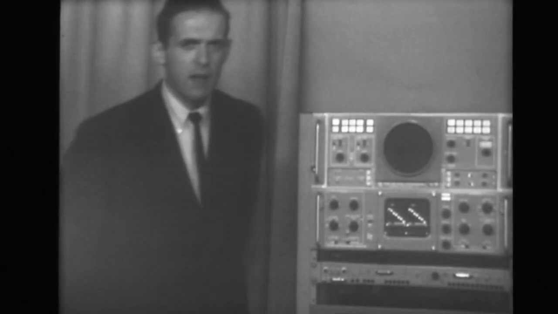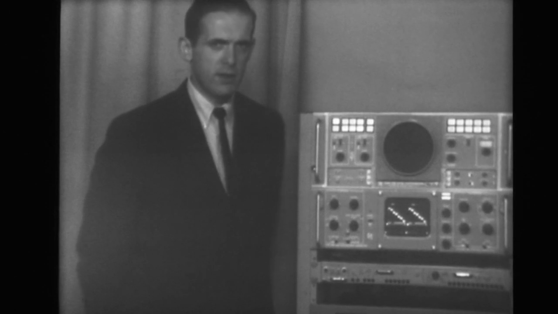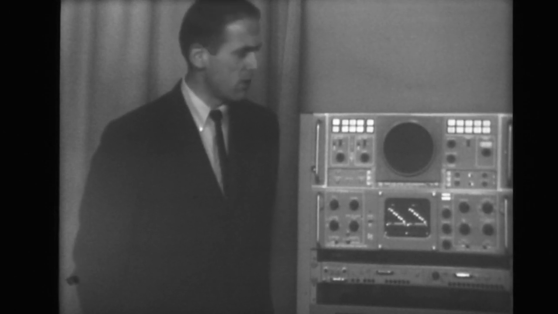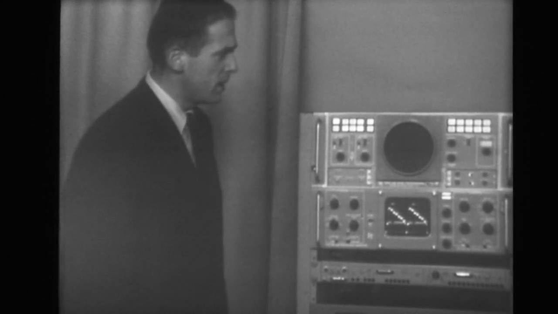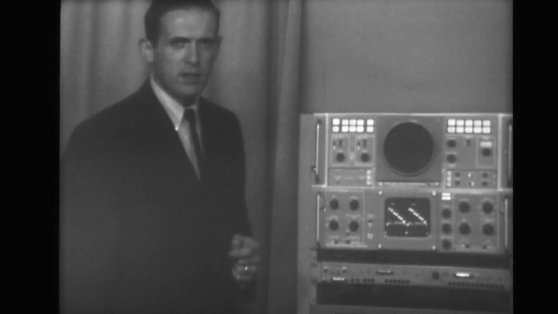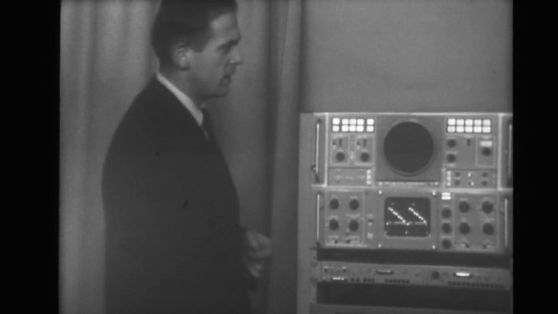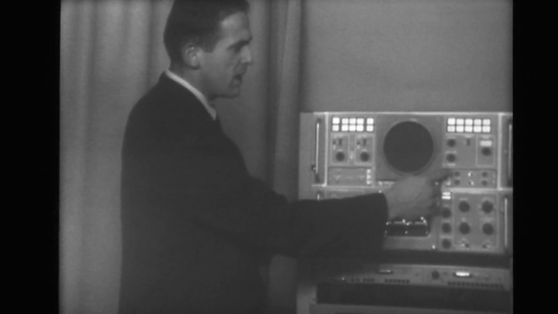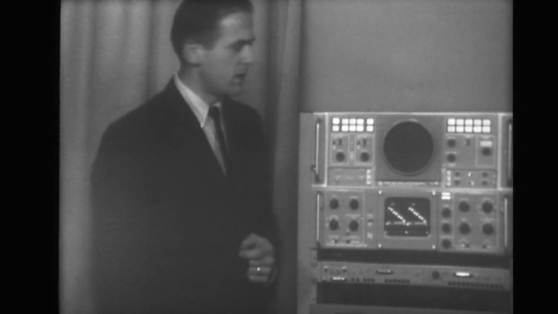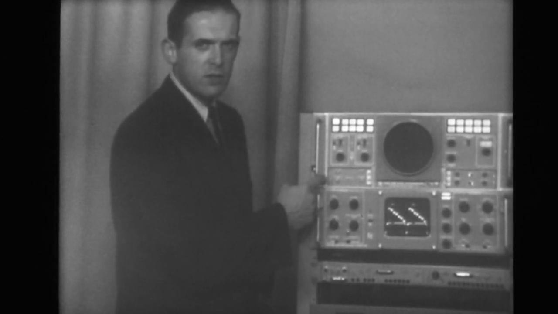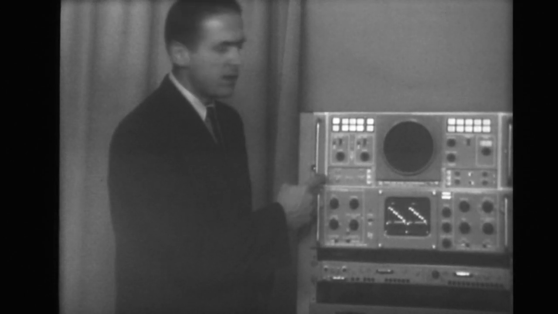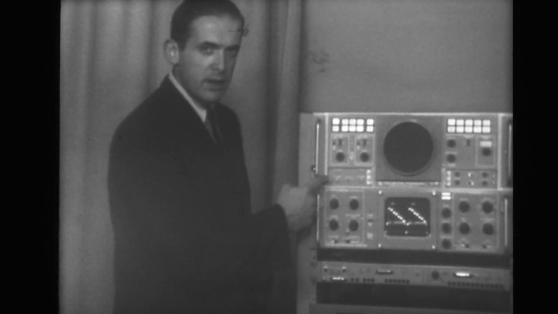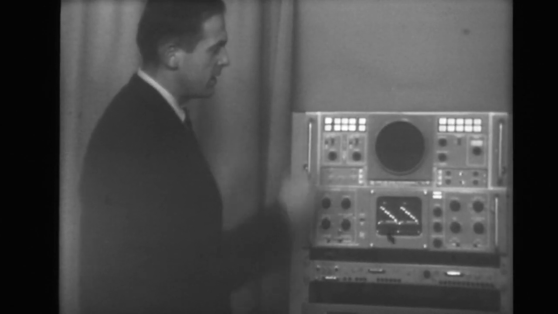We're about to discuss the operating controls and the operation of the 520 Vectorscope. The new Tektronix 520 Vectorscope can be split into two basic operating halves. The right half of the instrument concentrates on measurements. The left-hand side concentrates on signal conditioning and signal processing. Let's discuss the signal conditioning portion of the instrument first.